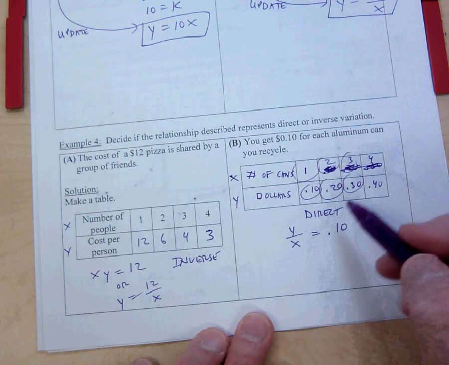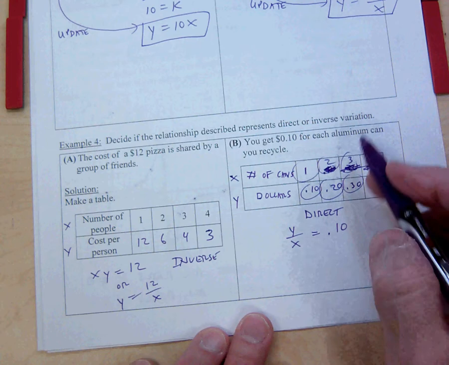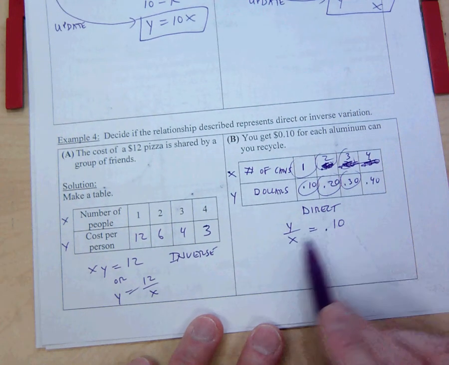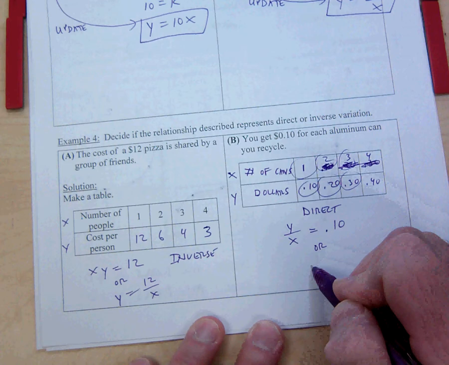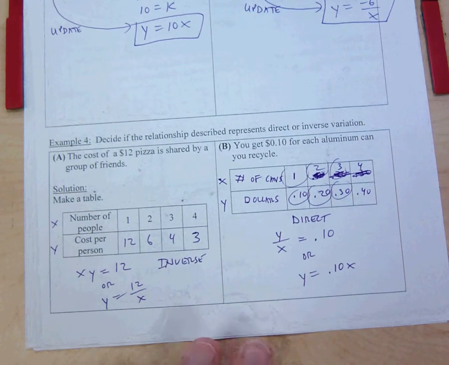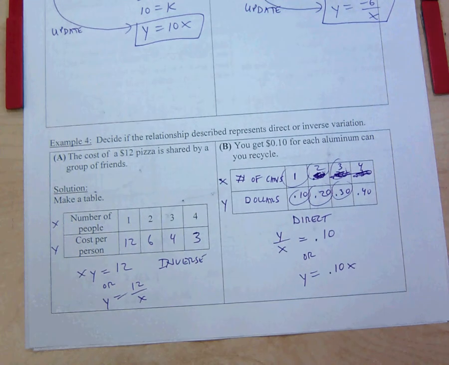And so clearly when you have y over x equals a constant, that's direct. If you want to recognize it in a different form, all you got to do is multiply both sides by x, and you get y equals 0.10 times x, which again is definitely direct variation. Do you agree, guys? Yes?